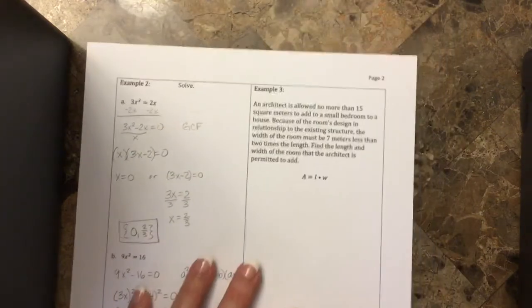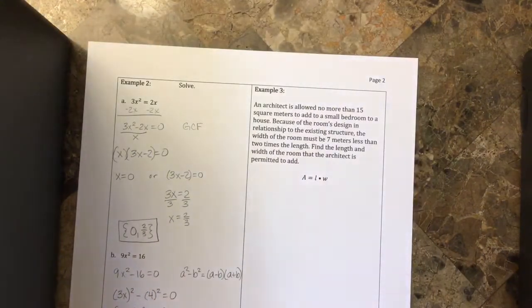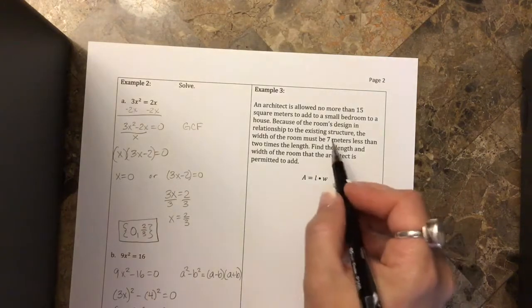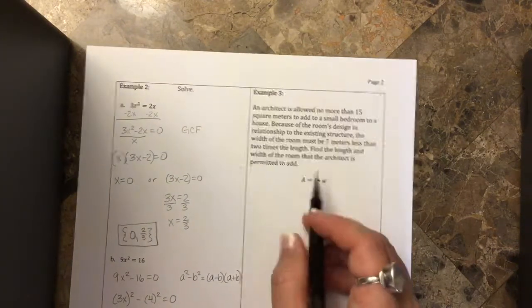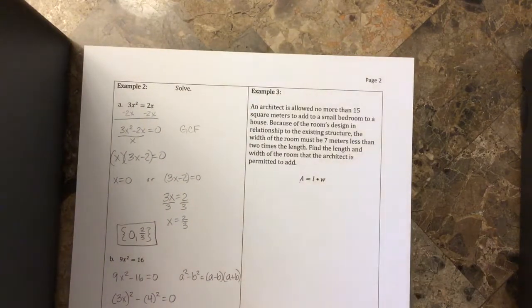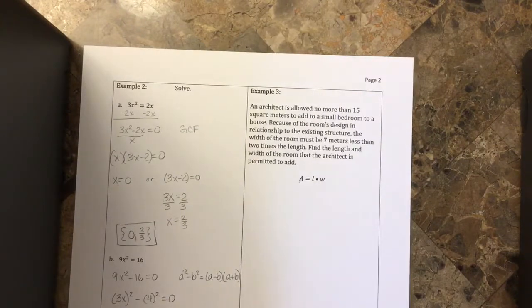All right, now we're going to apply this zero product principle and solving for quadratics to a real world problem. So we have this architect and he can only have 15 square meters to add to a small bedroom. And because of the design, the width must be 7 meters less than 2 times the length, and so we want to find the dimensions of the room. The area is the formula that we'll typically use in these quadratic real-world problems.